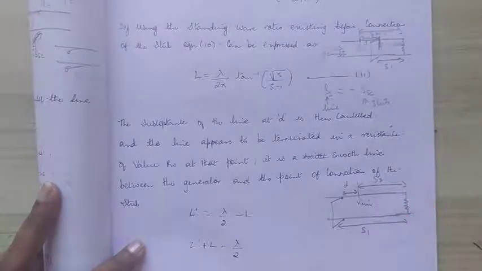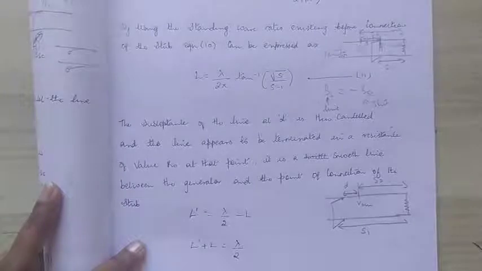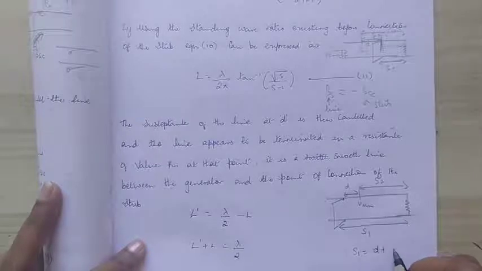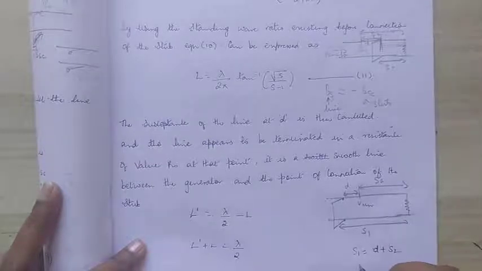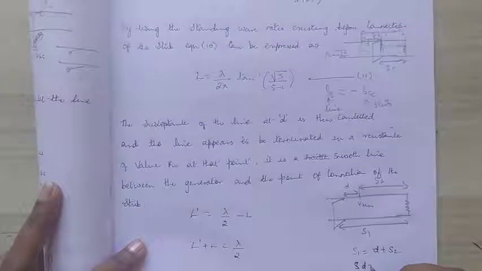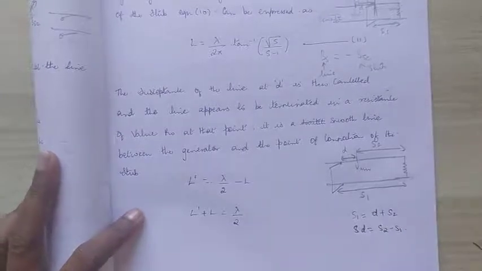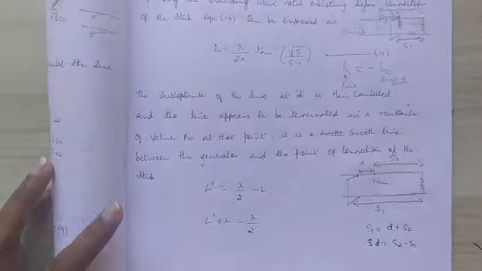Or in other words, we can also say that S1 is going to be equal to D plus S2. Okay, so these distances are going to change for us slightly.